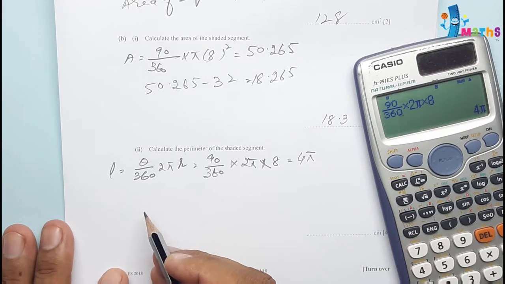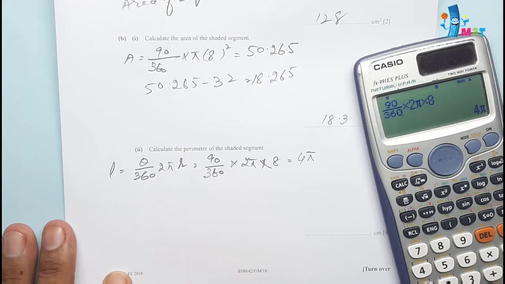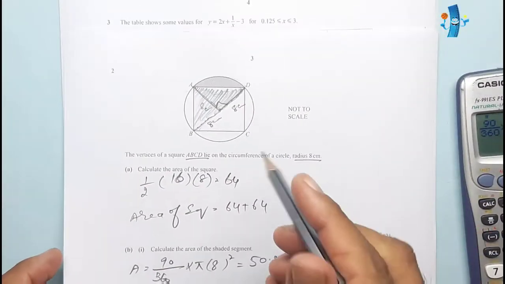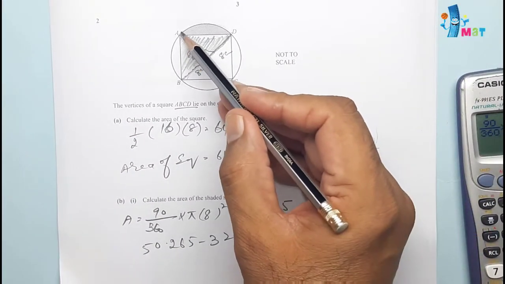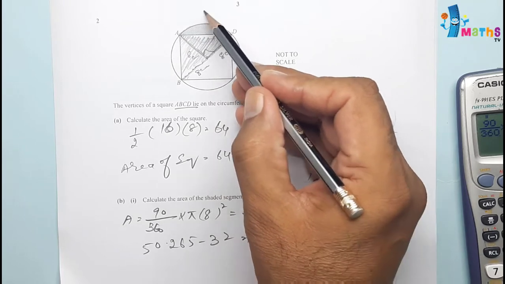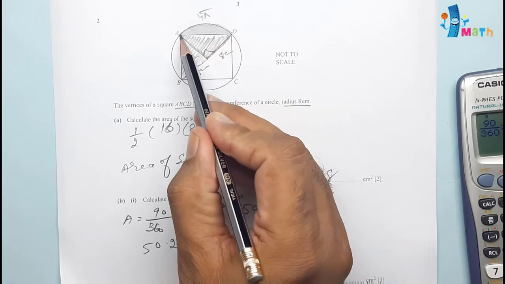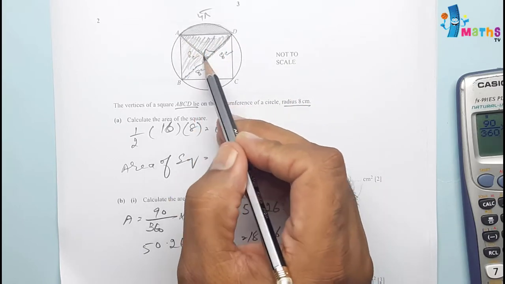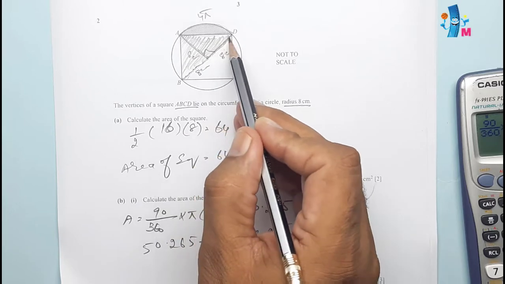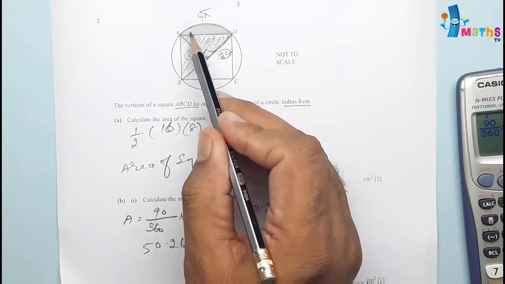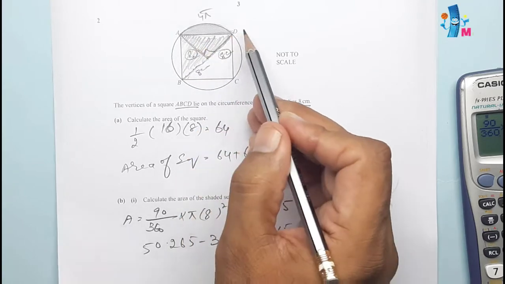And to 4 pi we have to add this length. This curved length we have calculated as 4 pi, plus we have to add this line, which we can calculate by Pythagoras theorem. This is the hypotenuse, this is the base, and this is the perpendicular. Base and perpendicular are 8 centimeters, so we can find the hypotenuse and add it to 4 pi.